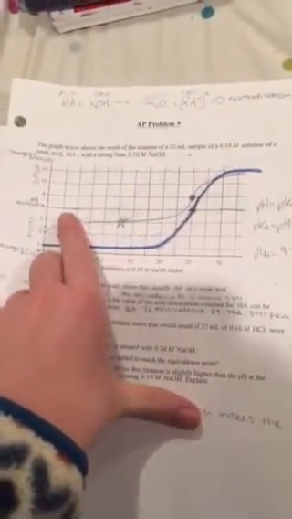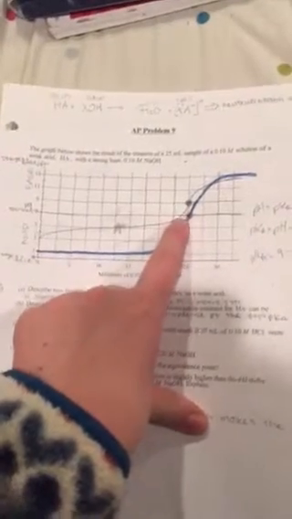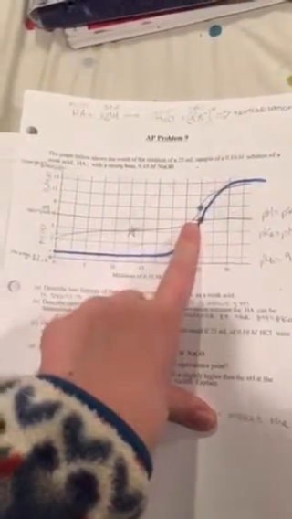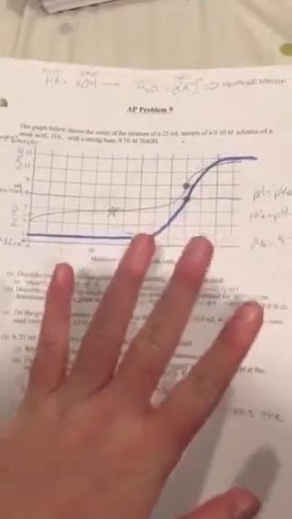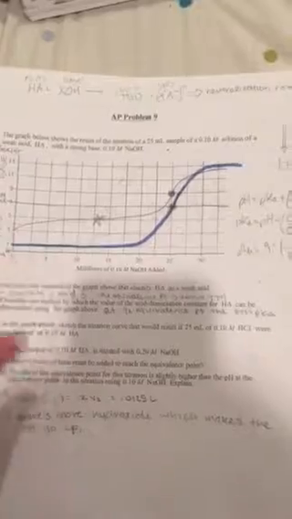Another reason is the equivalence point is above 7. The equivalence point is all the way up here, and 7 is the line right here. If the equivalence point was at 7, that would mean both the base and the acid were really strong, pushing at each other and canceling each other out in a sense. But since it's above 7, that means the base is stronger than the acid, so it's a more basic solution at the equivalence point.